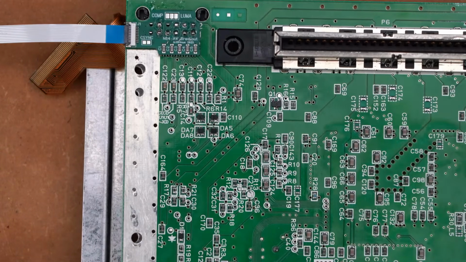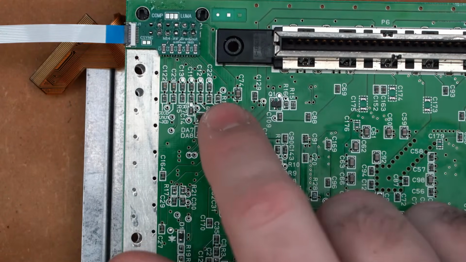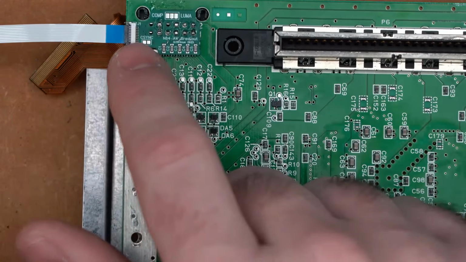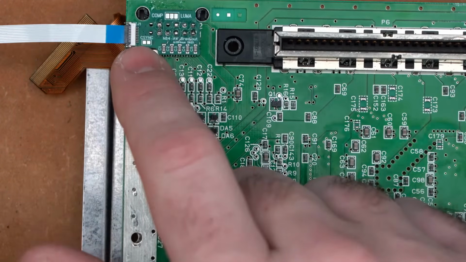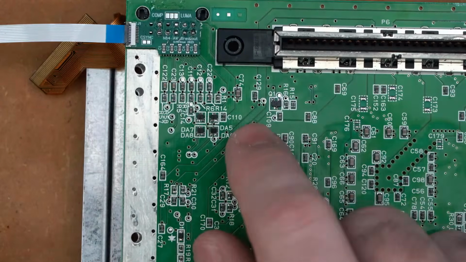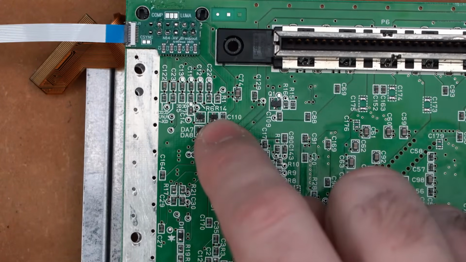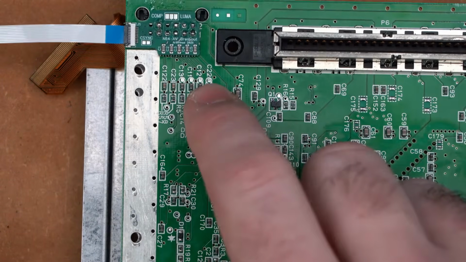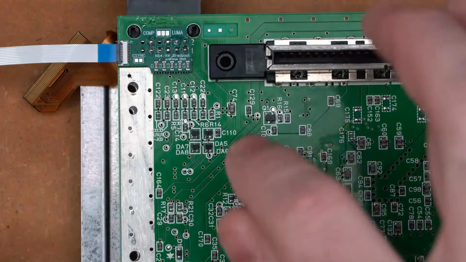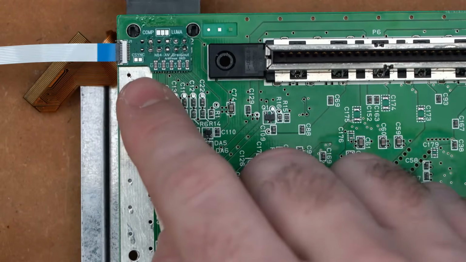So what your options are, if you don't have these resistors here, then you can close this jumper labeled C-Sync here. That'll bring C-Sync from the RGB mod to the multi-out. If you do have these resistors, you have two options. You can remove R1, R14, and C22 and then close the C-Sync jumper, or you can leave those resistors and capacitor in place and not close the jumper.